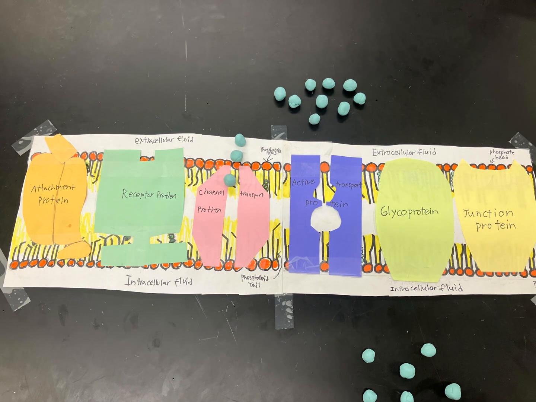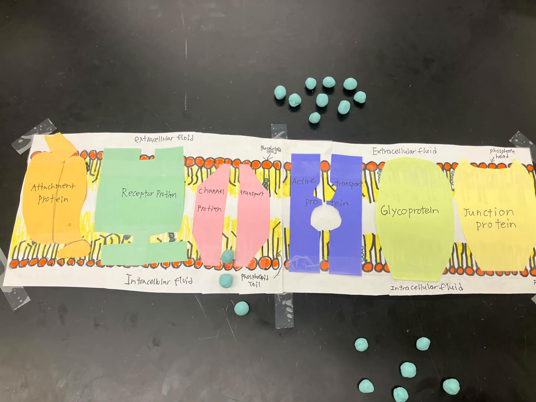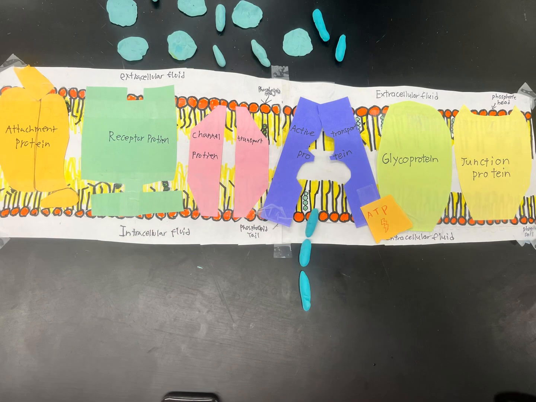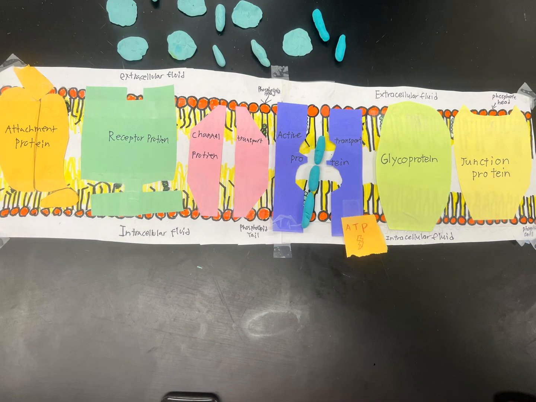Water is very polar, so it struggles crossing the phospholipid bilayer. Water is used in our cells as the main component of the cytoplasm. Finally, we have a demonstration of a sodium-potassium pump. The sodium-potassium pump is a form of active transport.